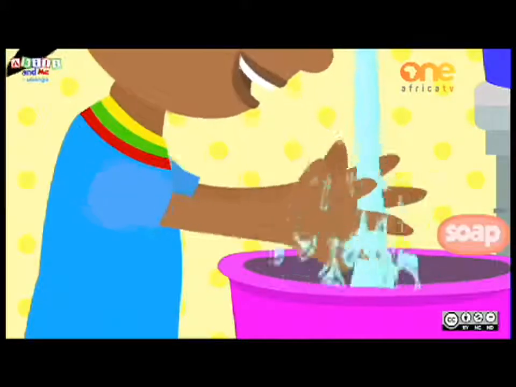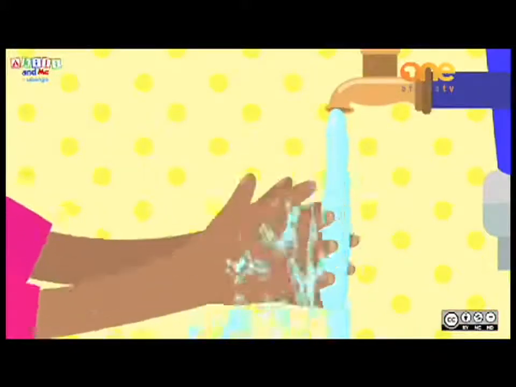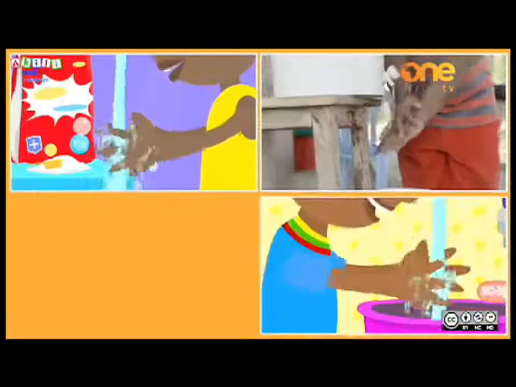Wash your hands in clean water. Wash your hands, wet them with the water. Wash your hands, now add some soap.